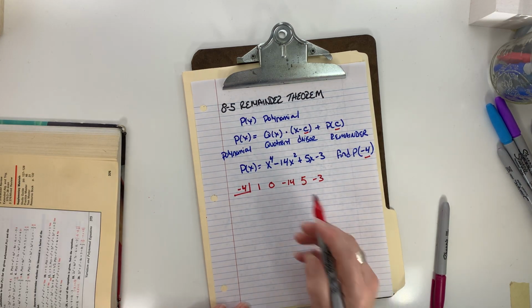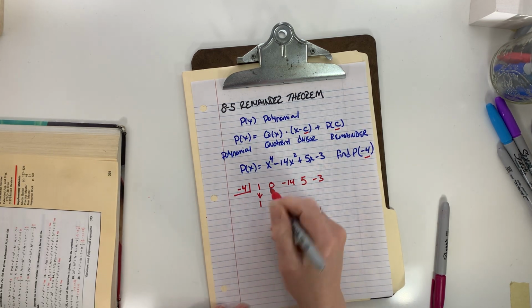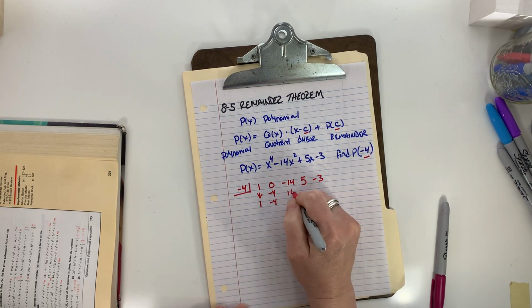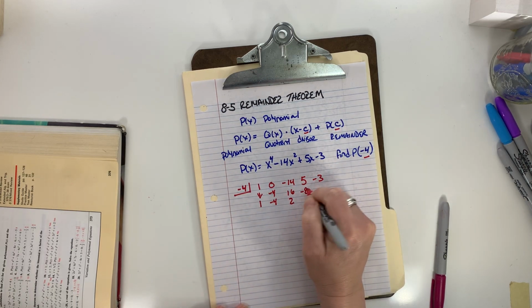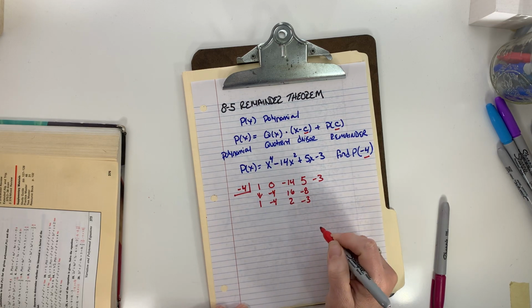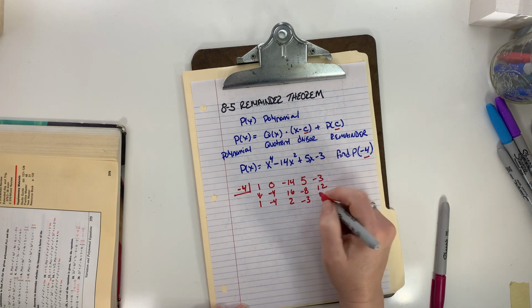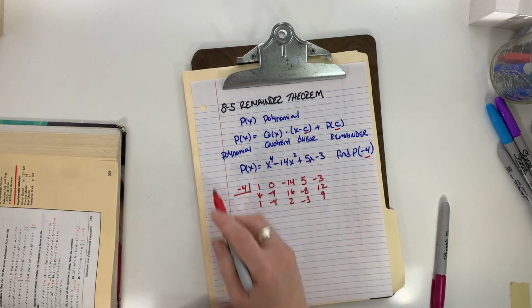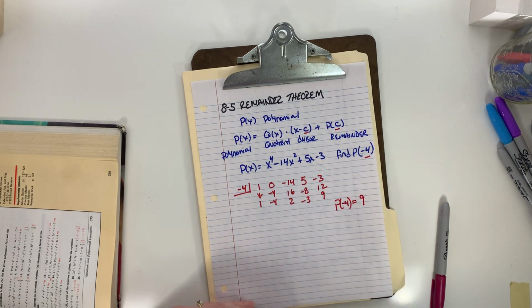So let's take a look here. We'll bring this down, okay? That's 1. 1 times negative 4 is negative 4. Add those up. Negative 4 times negative 4 is positive 16. We'll add those up. 2 times negative 4 is negative 8. Add those up. You get a negative 3. Negative 3 times negative 4 gives me a positive 12. And negative 3 plus 12 gives me 9, okay? So what we can tell from this is that p of negative 4 is equal to 9, all right?